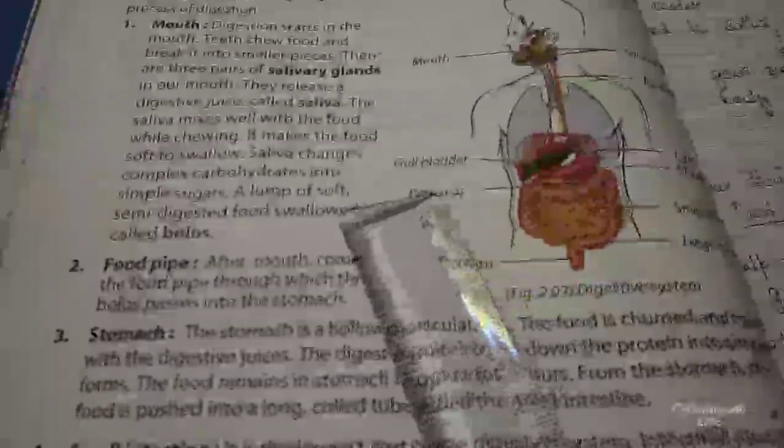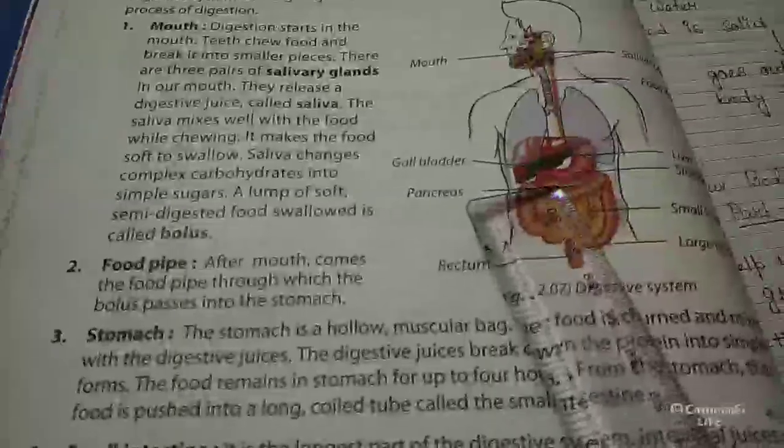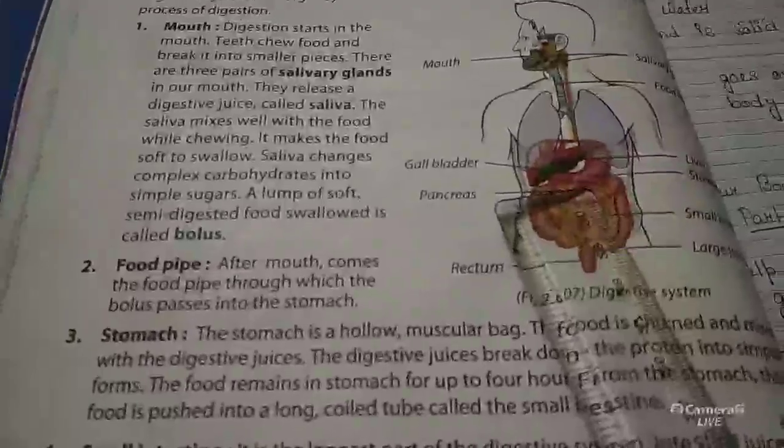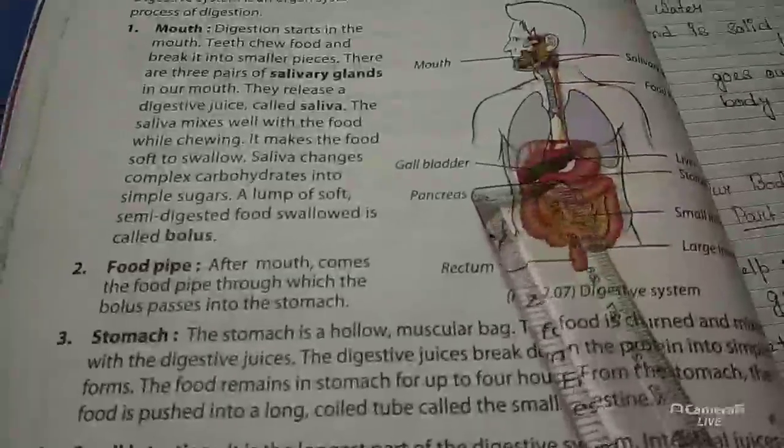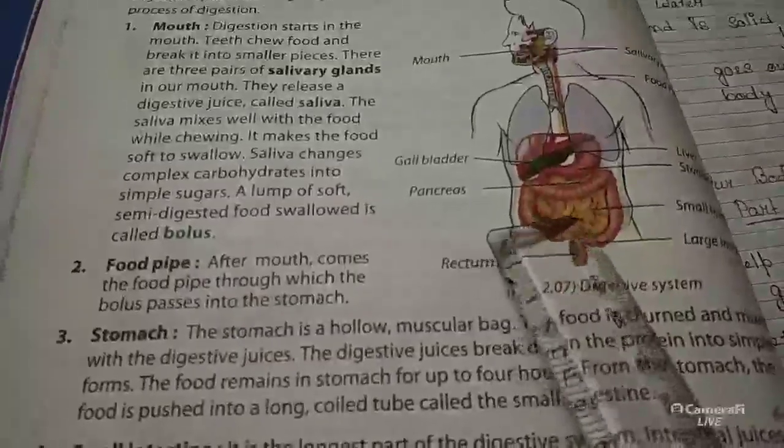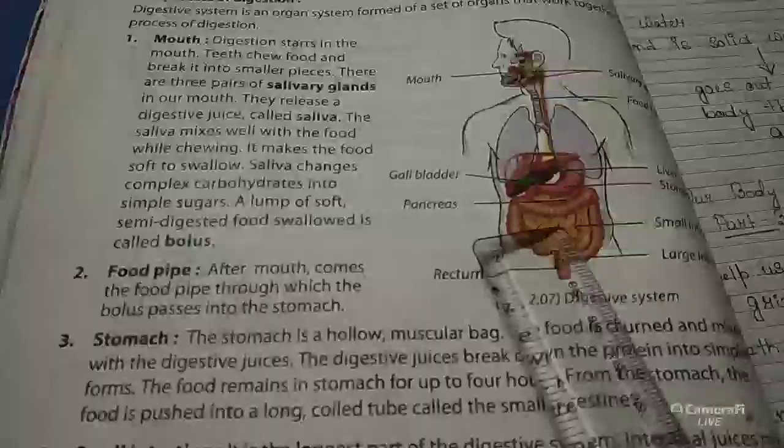Again, okay, I am explaining the pancreas part. Nothing is there. You are in class 4, so nothing is there. The pancreas is just this, here a small organ is present. This is called the pancreas. You see the labeling also, pancreas. Okay. So in the pancreas you have digestive juices, and the pancreas is sending the digestive juice to the small intestine.